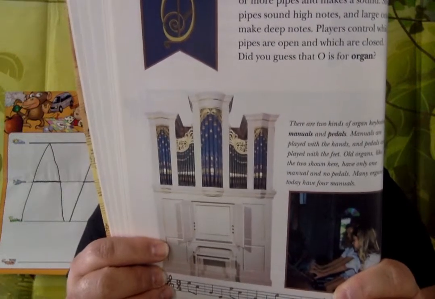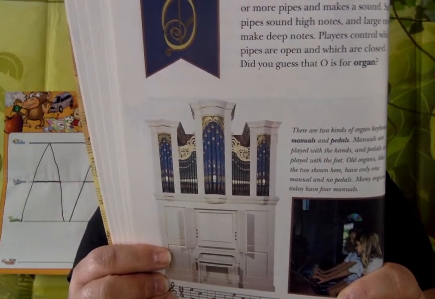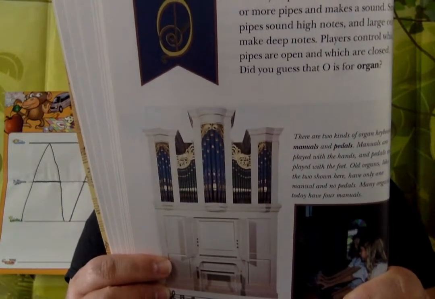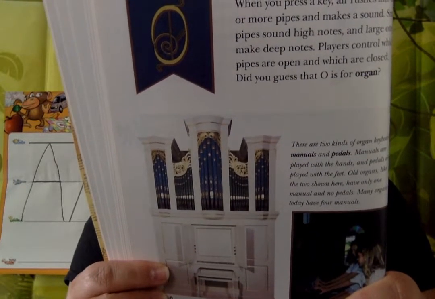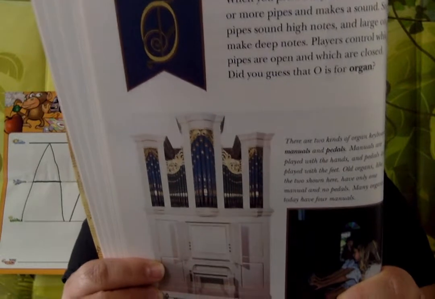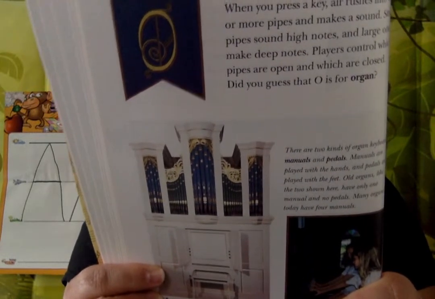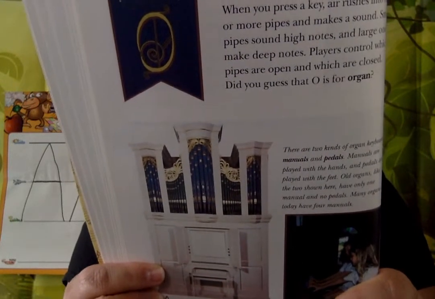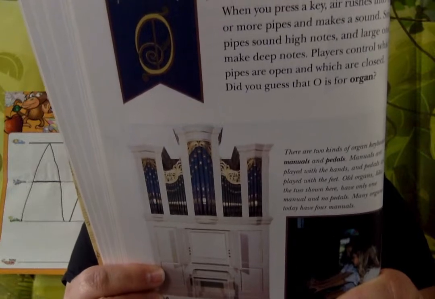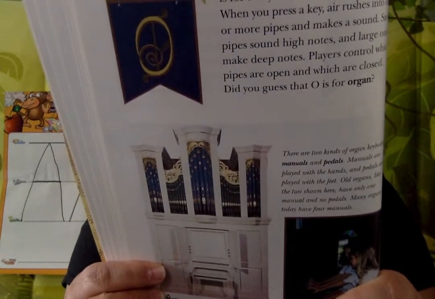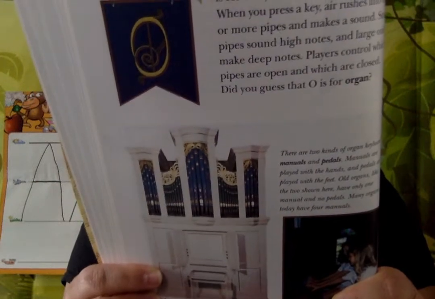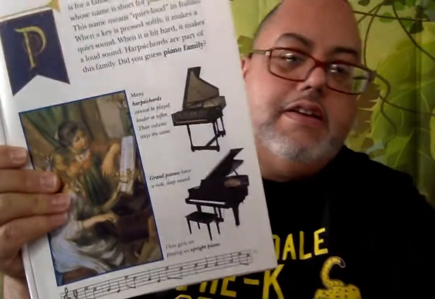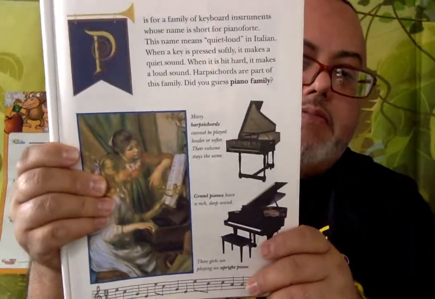P is for a family of keyboard instruments whose name is short for pianoforte. This name means quiet, quiet, loud in Italian. When a key is pressed softly, it makes a quiet sound. When it is hit hard, it makes a loud sound. Harpsichord is part of this family. Did you guess piano family? Piano family.